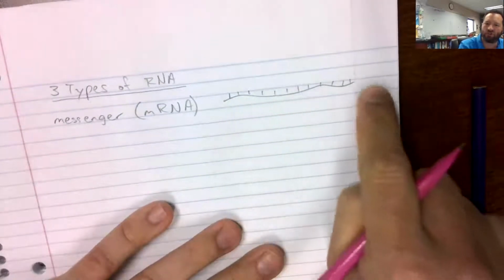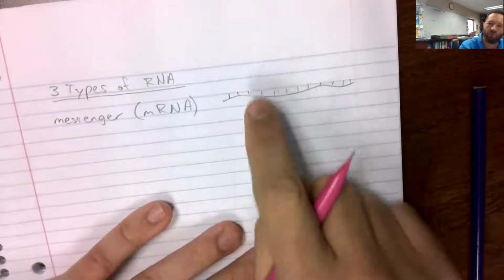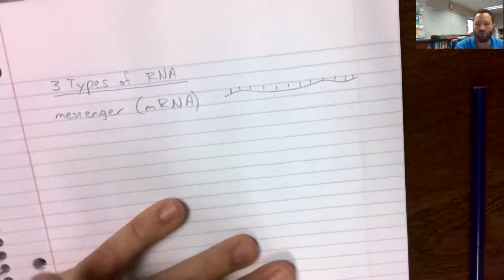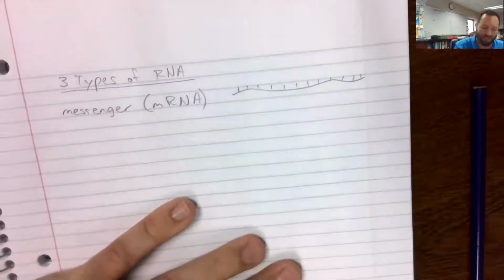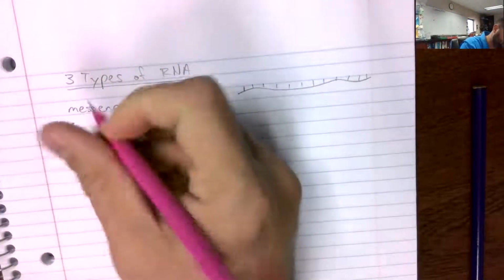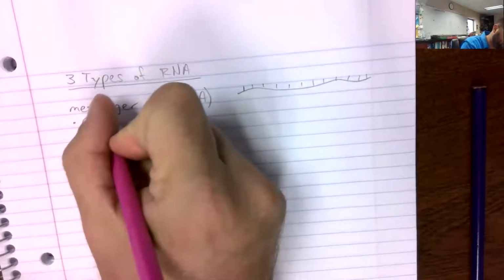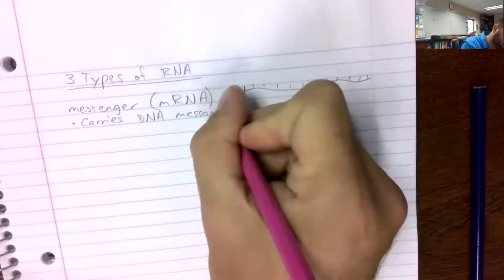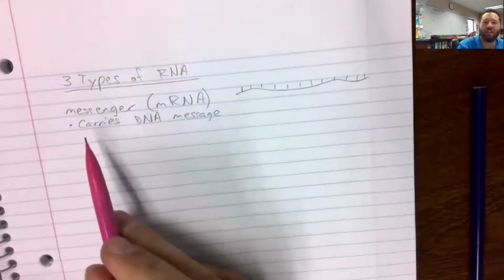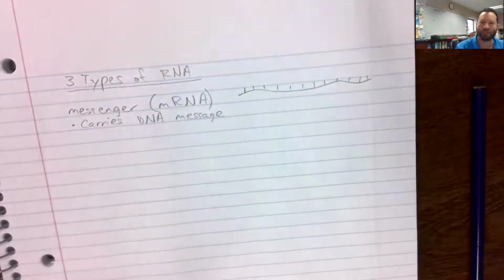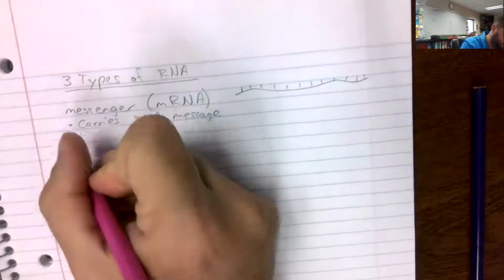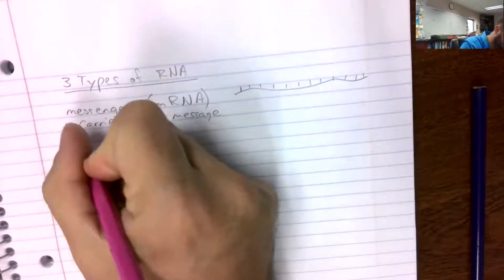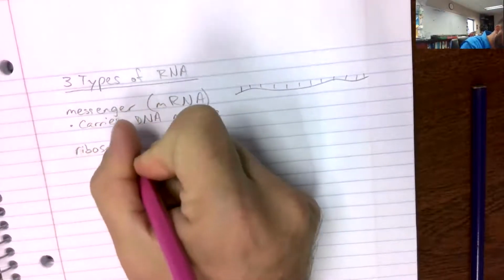There's our sugar phosphate backbone, and then the bases coming off of it, but they don't stay base paired with another strand, so we don't have that double strand that we're so used to seeing in DNA. The messenger RNA carries the DNA message, so you can see why it's called messenger RNA.